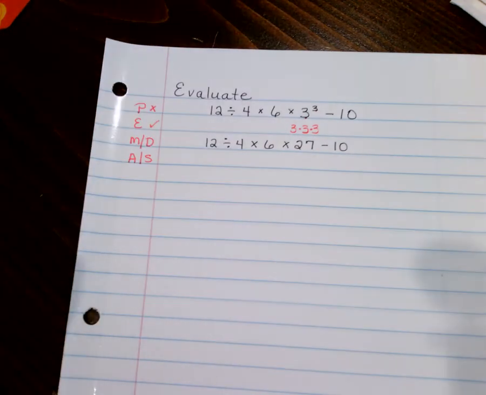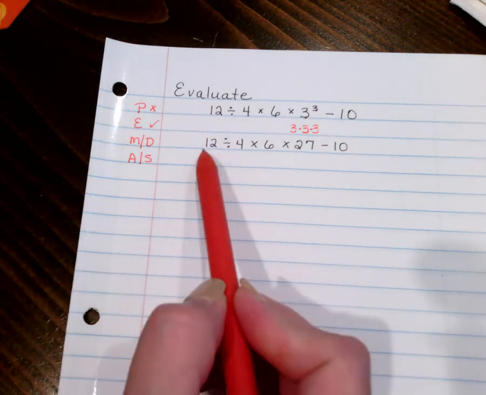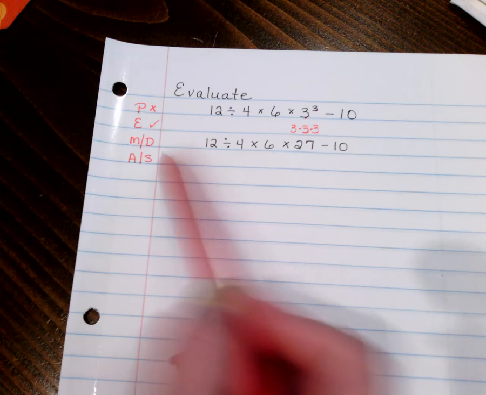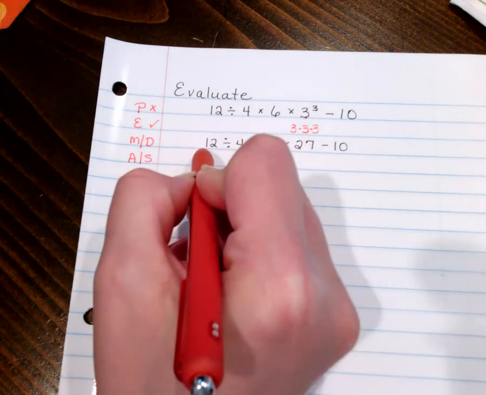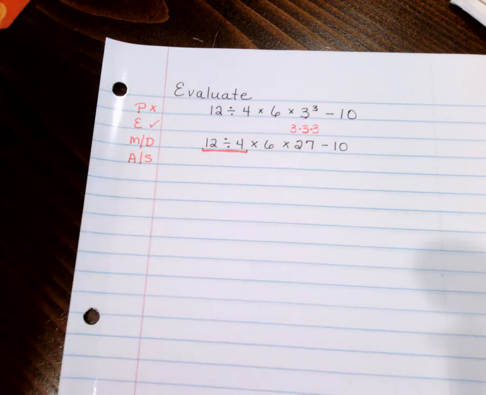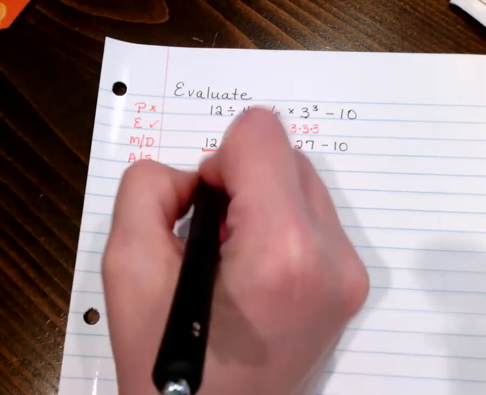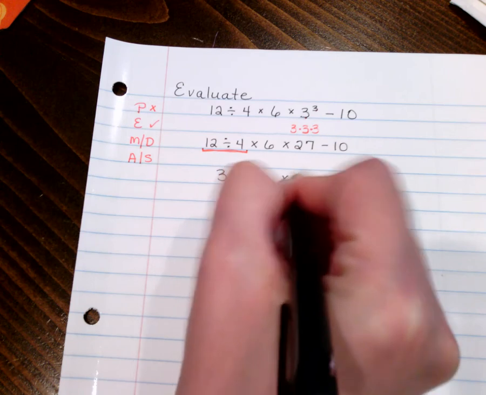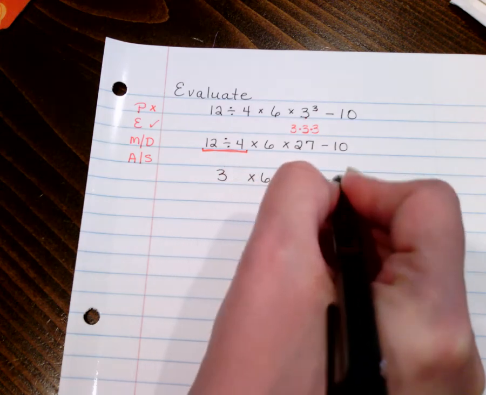Now we're going to multiply or divide in order from left to right. So we actually are going to do the division first because it comes first when we are working from left to right. So I'm just going to underline here what we're going to do. We're going to do the 12 divided by 4. That is 3. So I'm going to replace that with a 3. I've still got the times 6 times 27 minus 10.